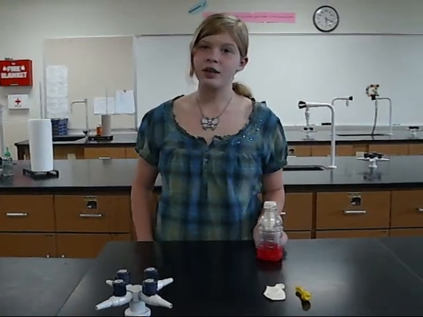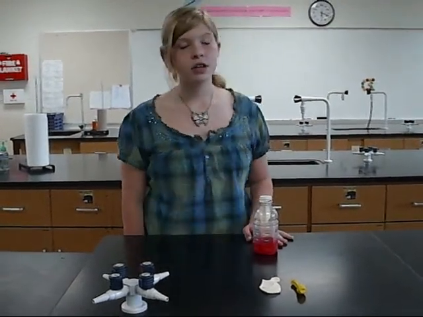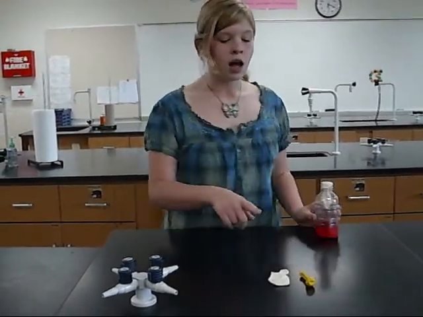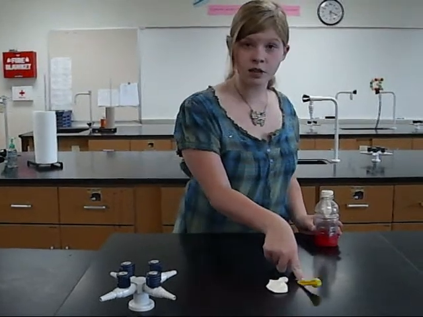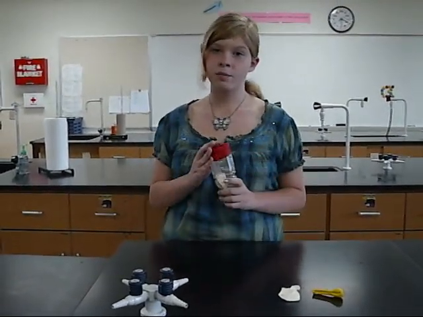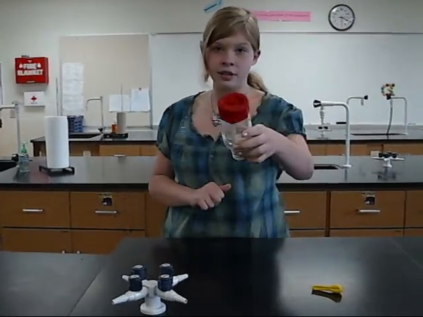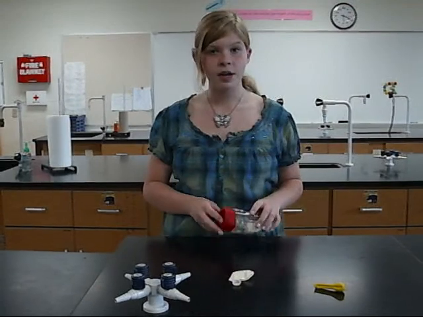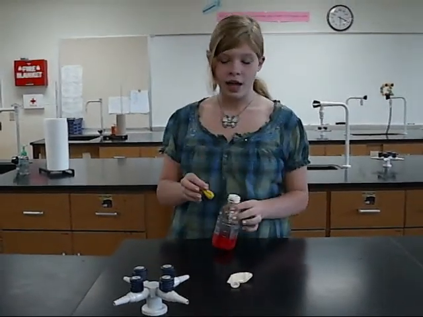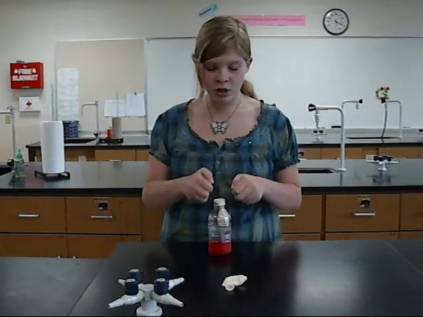You will be seeing how a lung and a diaphragm work together in the respiratory system. First off, you will need a water bottle, a large balloon, and a small balloon. What you need to do first is cut off the bottom of the bottle, and then you will get the large balloon and stretch it over, like so. Then you will get the small balloon and stick it in the top part of the bottle, and then you will stretch it over, like this.